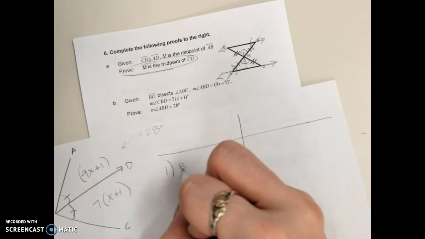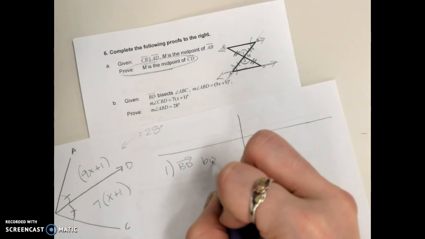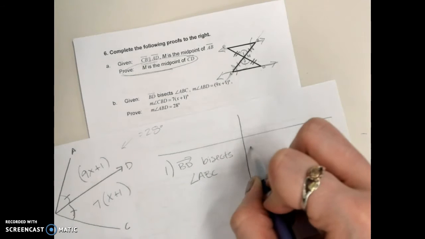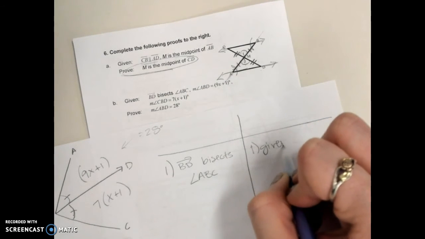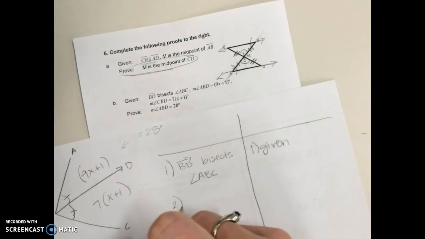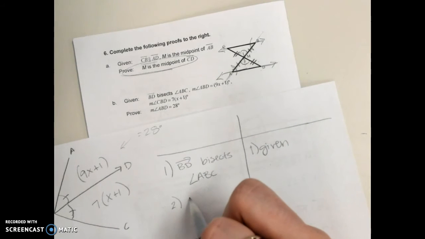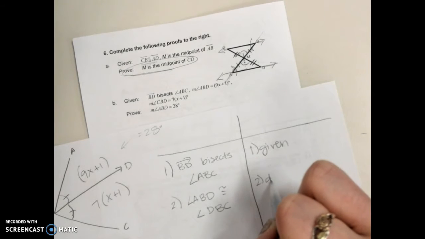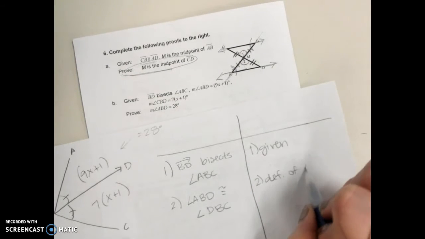I can start with BD bisects angle ABC. That's my given. Next, because it's bisecting it, I know that angle ABD is congruent to angle DBC, because that's the definition of a bisector.